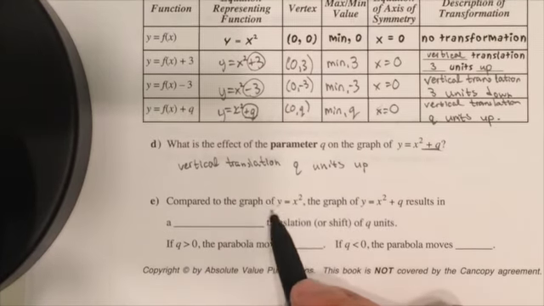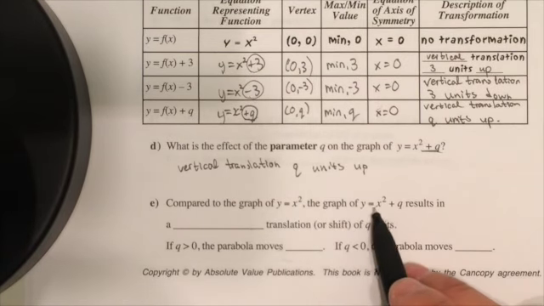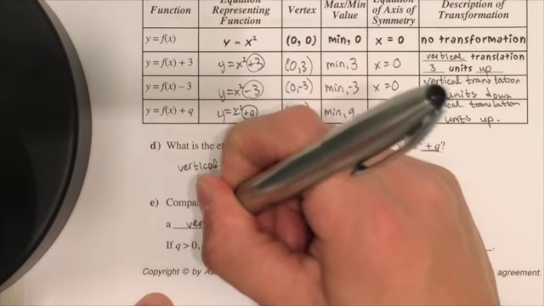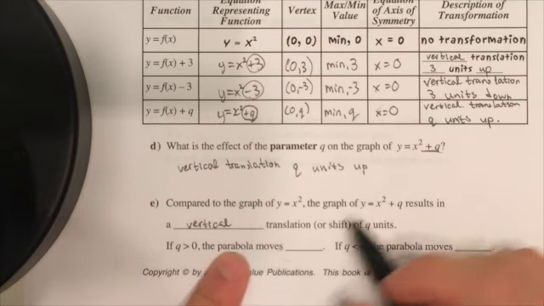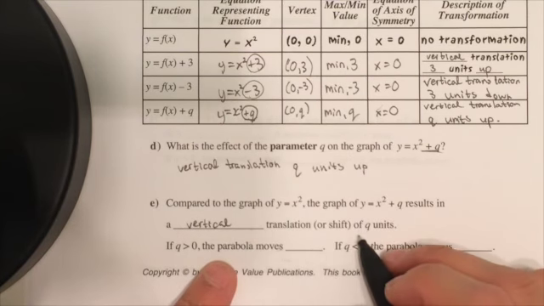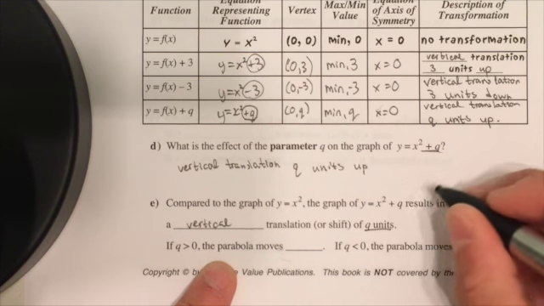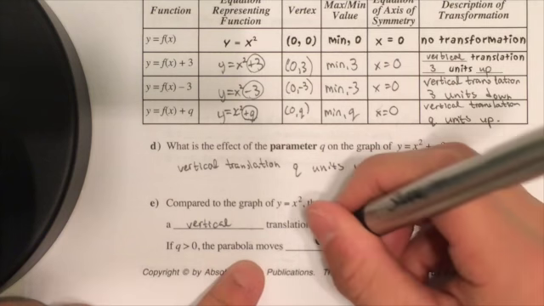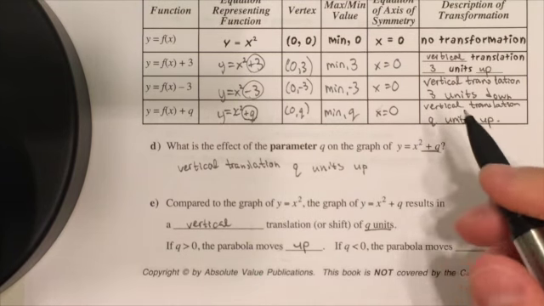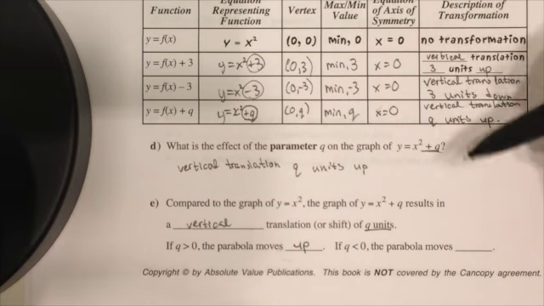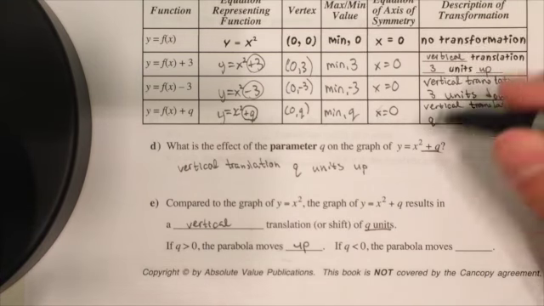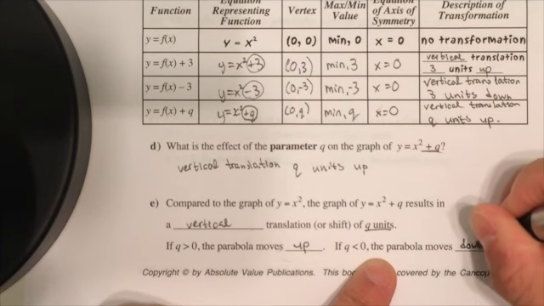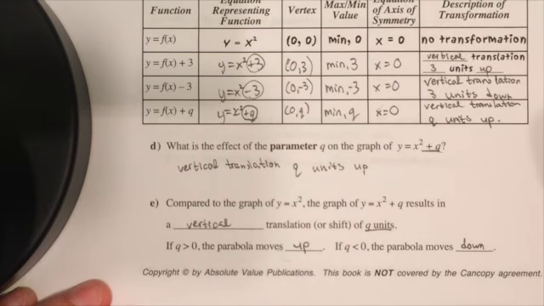Okay, so compared to the graph of y equals x squared, the graph of y equals x squared plus q results in a vertical translation or shift of q units, remember, verticals being up or down, depending on what q actually is. So if q is greater than 0, the parabola moves up. If it's 1, 2, 3, or 4, then the parabola is going to move up 1, 2, 3, or 4 units. If q is less than 0, the parabola moves down.